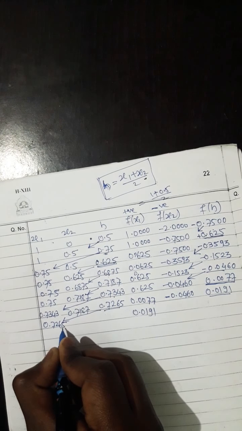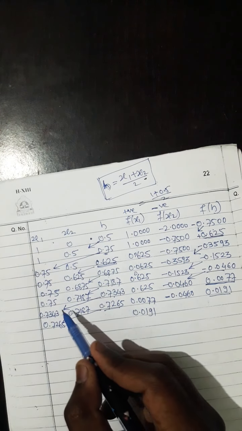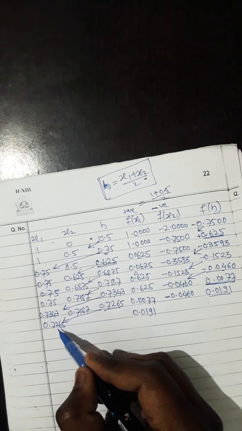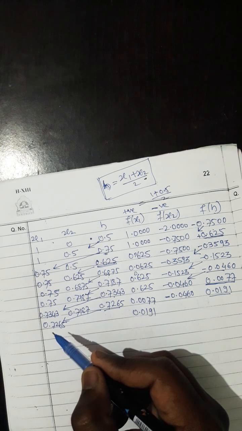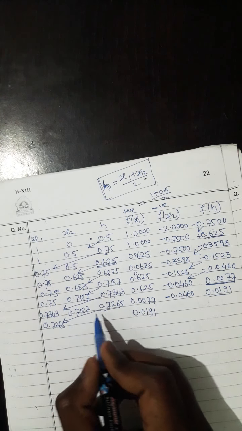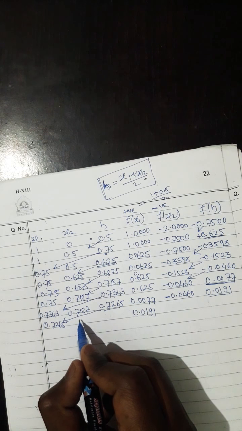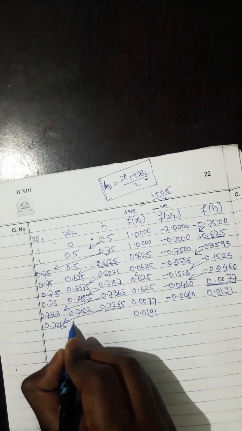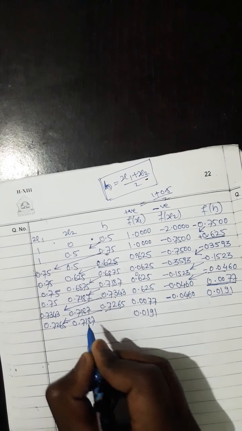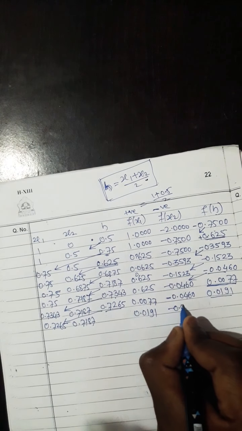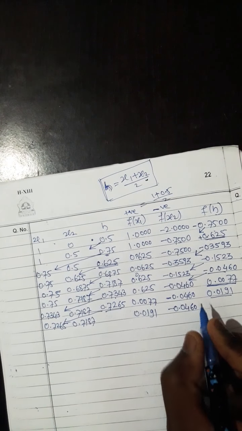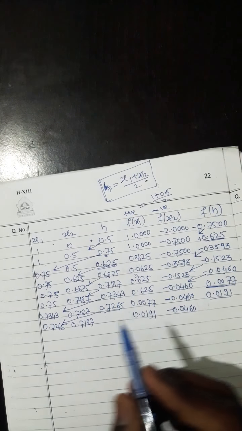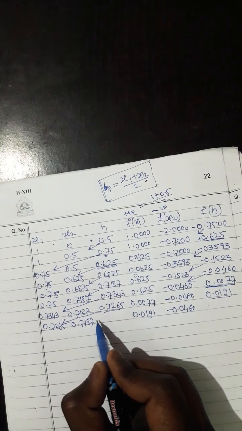That is 0.7265. Okay, you can check, these values are in increasing order, so we are going near to the approximate root. Okay, now this value we have taken to this side. Now we have to find f of x2, and f of x2 has a negative sign. We will take it as it is because it doesn't change its original sign, so we will write it as it is. Then we have to find h. I think you know right now how to find h.